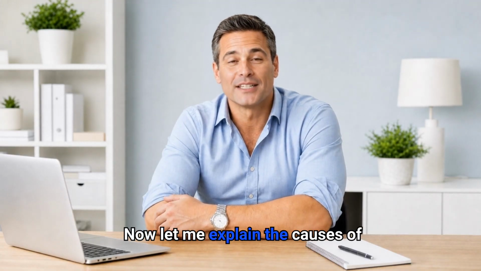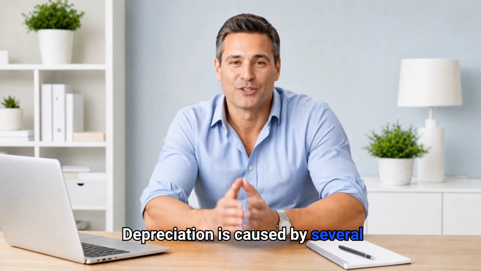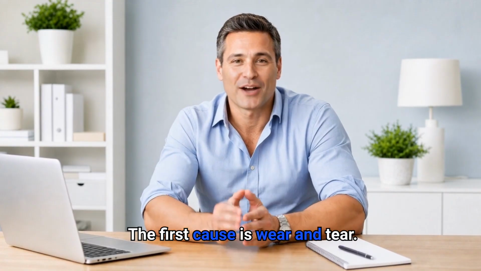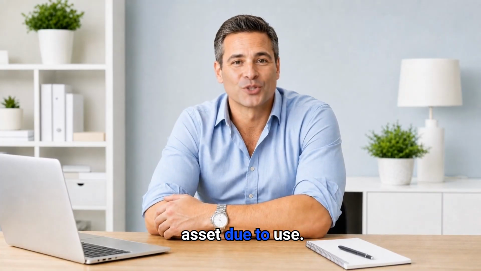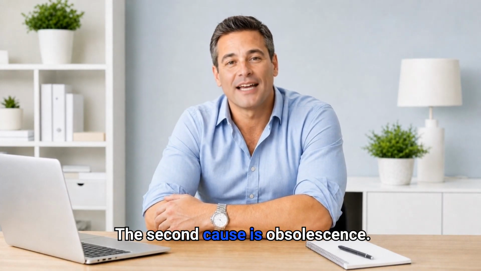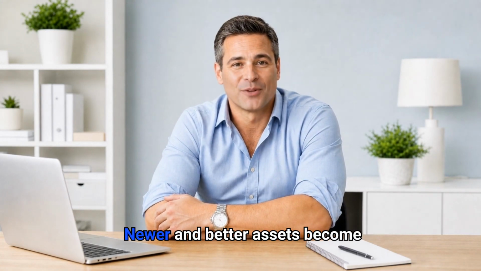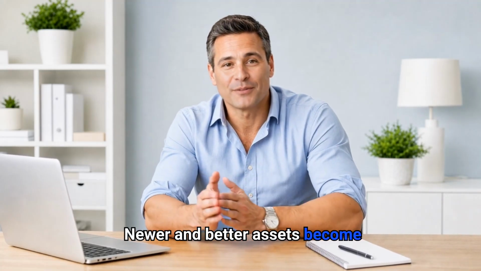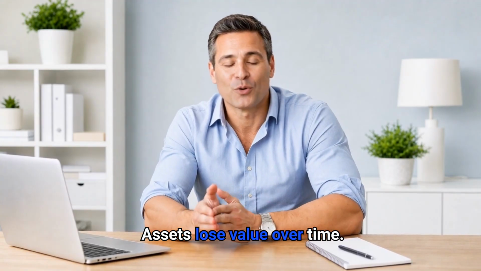Now let me explain the causes of depreciation. Depreciation is caused by several factors. The first cause is wear and tear. This is the physical deterioration of the asset due to use. The second cause is obsolescence. This occurs when the asset becomes outdated. Newer and better assets become available. The third cause is age. Assets lose value over time.